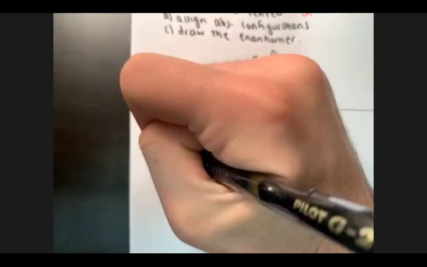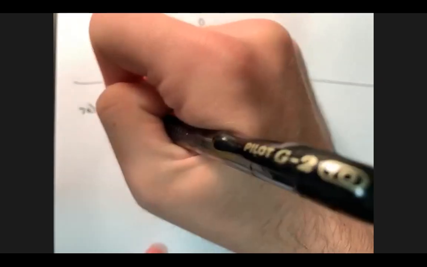All right, so we're going to do 7A. 7A is going to be something that looks like this.